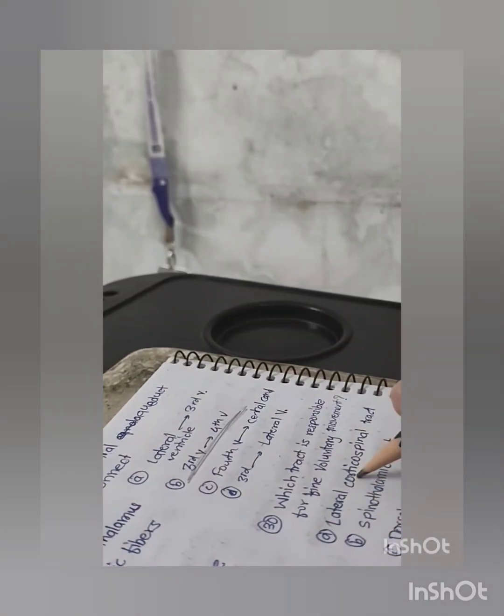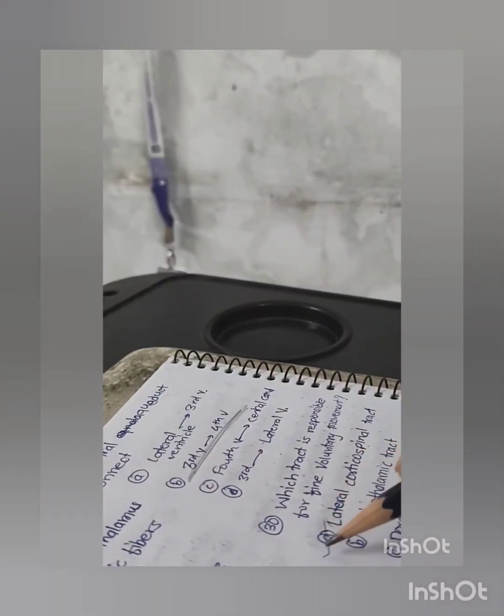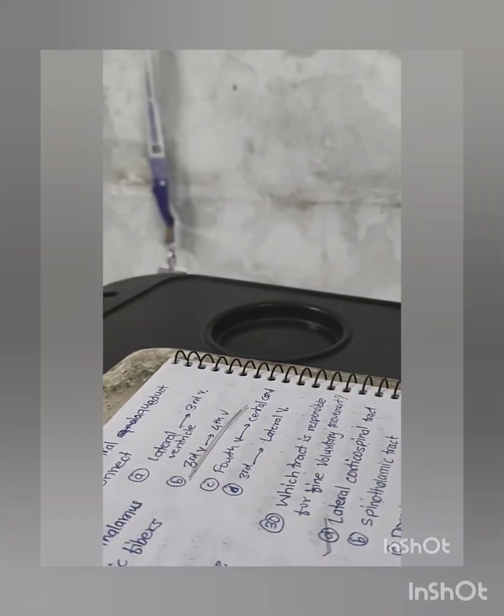Which tract is responsible for fine voluntary movement? Option first lateral corticospinal tract, second spinothalamic tract, option third dorsal column, option 4 vestibulospinal tract. Answer is lateral corticospinal tract.